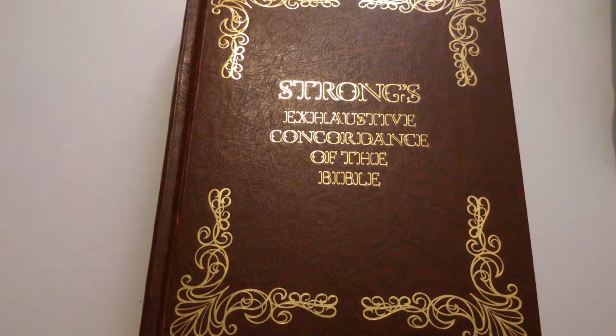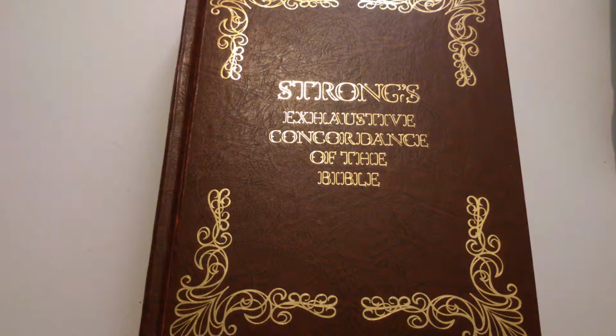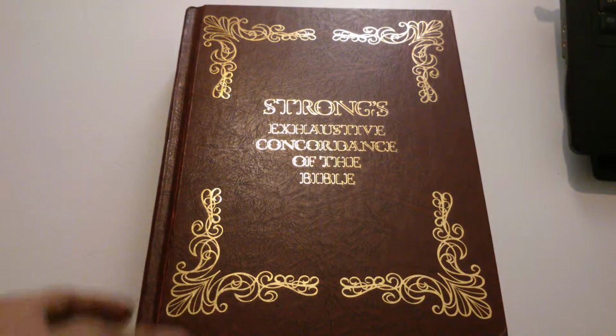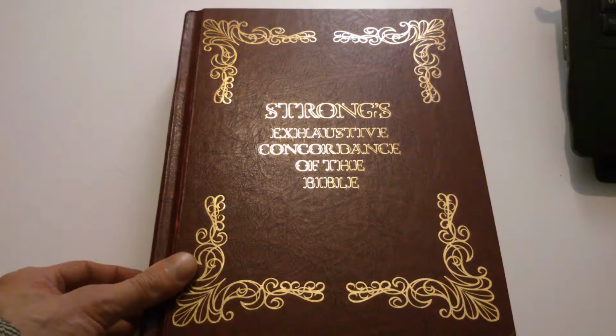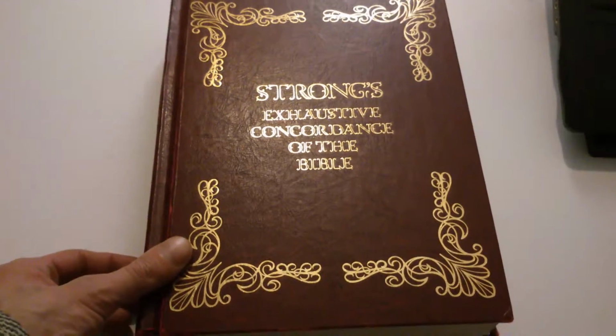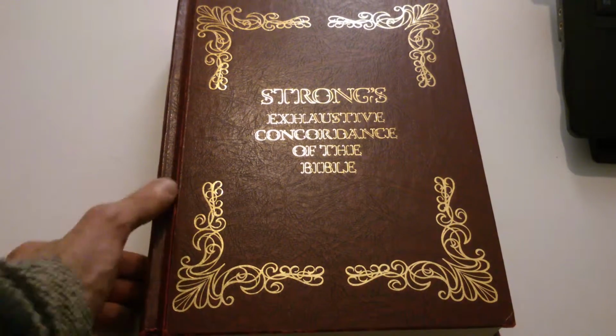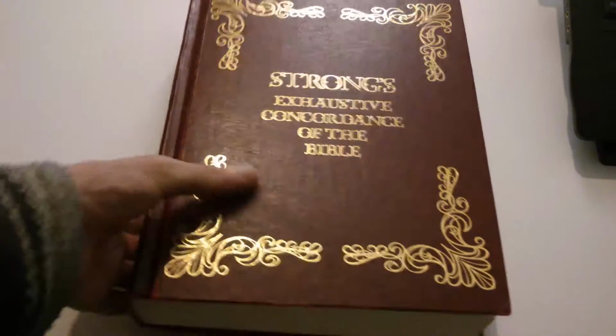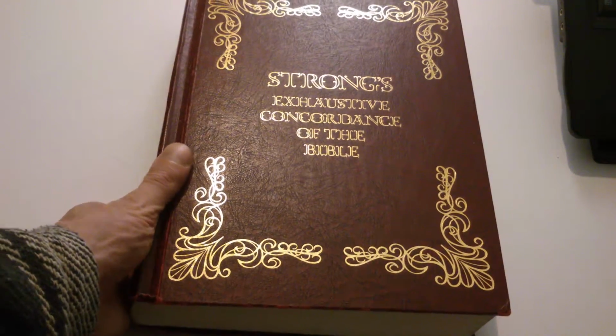Well, I already explained about the new version and the old version. This is a copy of the old version. I actually found they are pretty cheap on eBay. I was kind of surprised about that. I don't have this one from eBay, but I just looked them up earlier, and they're actually pretty cheap.